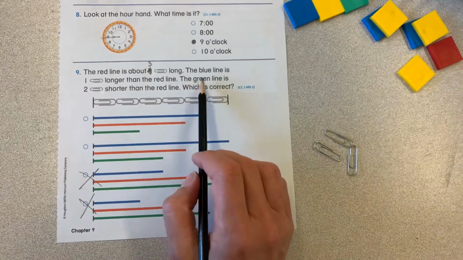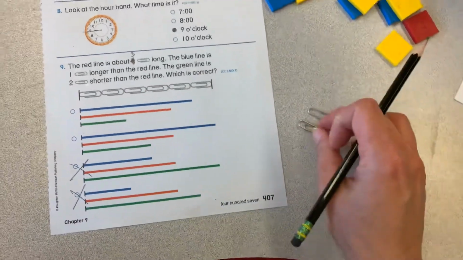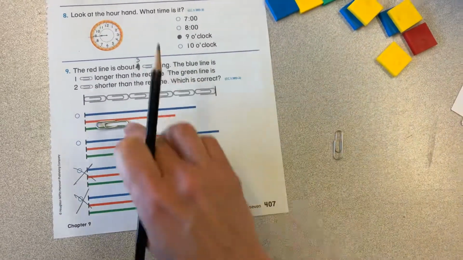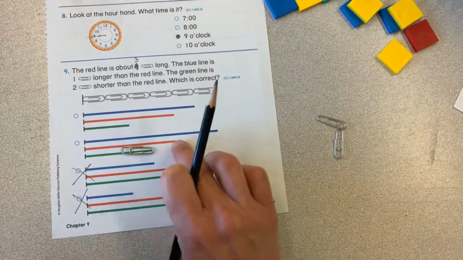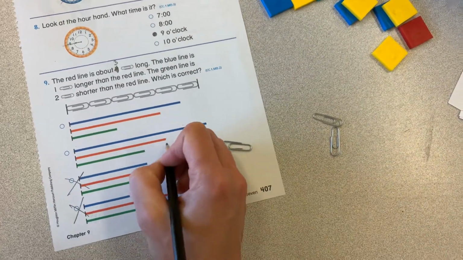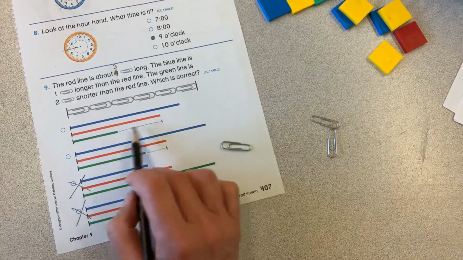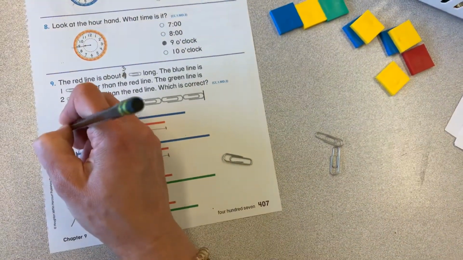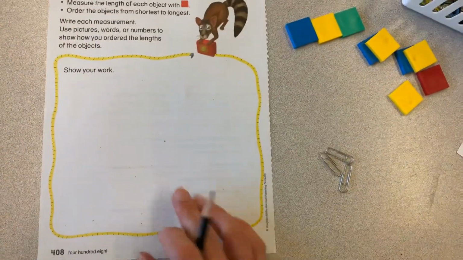Let's move on. The green line is 2 paper clips shorter than the red line. So green has to be 2 shorter. Does this look like it's shorter than the red? Yes. Which one looks 2 paper clips shorter? Here we have about this much. Here we have about this much. Which one looks about 2 paper clips shorter? Probably this one, right? Yeah. Good job, friends. Let's flip it to the back.